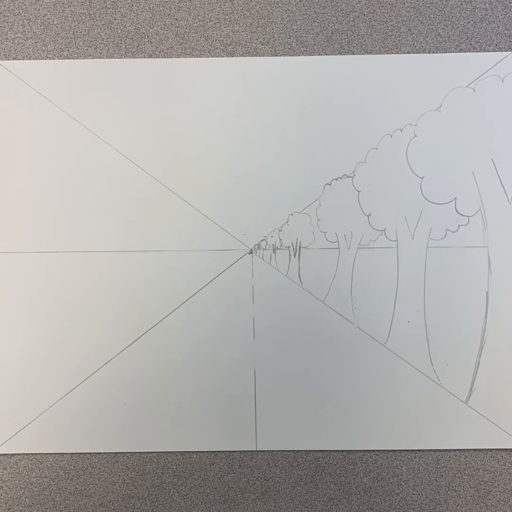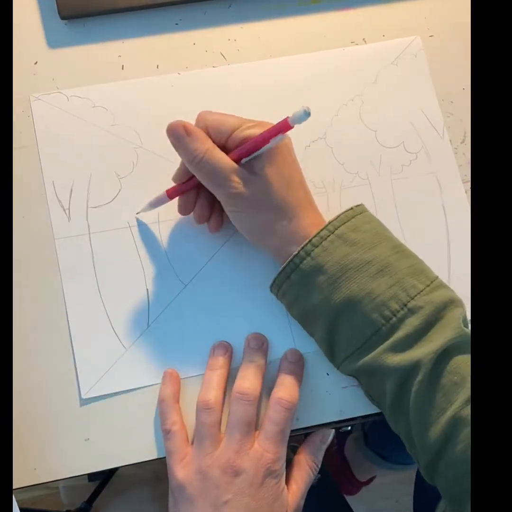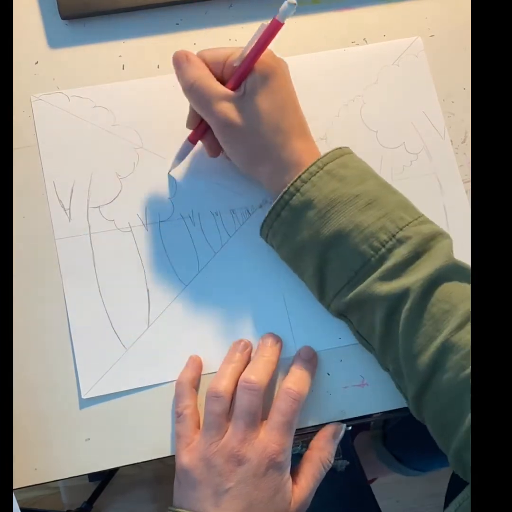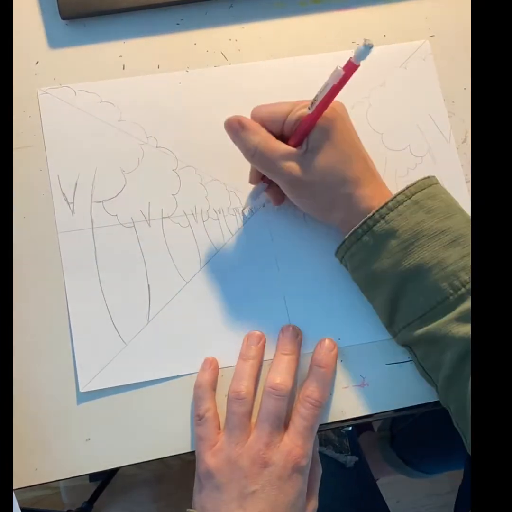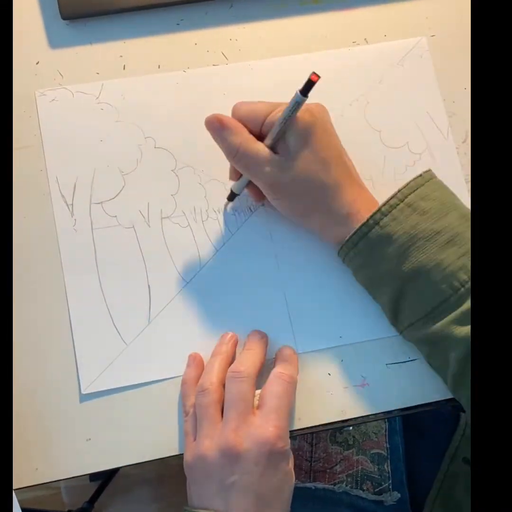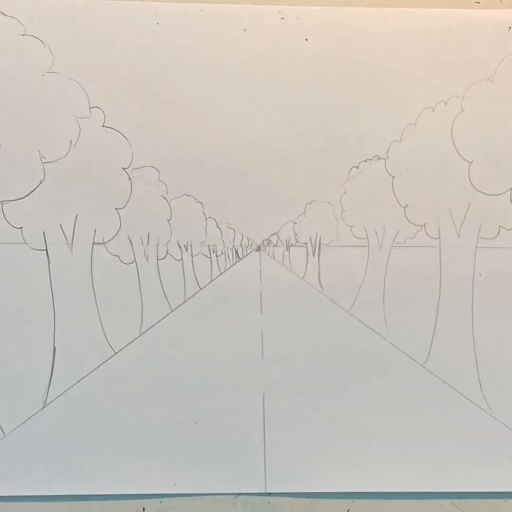Time to draw the trees on the other side. Remember to draw lightly. That part's really important. It makes it a lot easier in the long run. I decided I liked drawing the tree trunks first, made my job easier. Erase, erase, erase the stuff that you don't want. I'm erasing those top helper lines, and voila, there is my finished drawing.